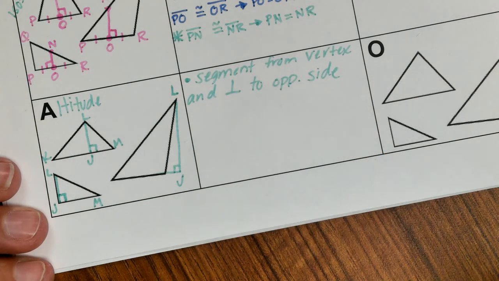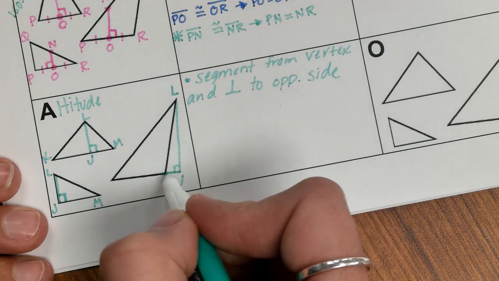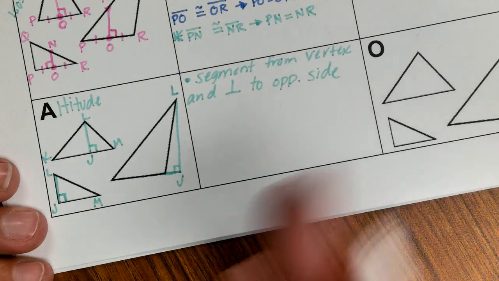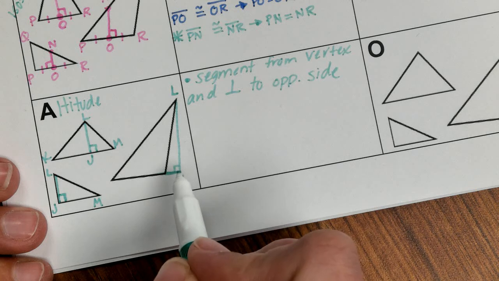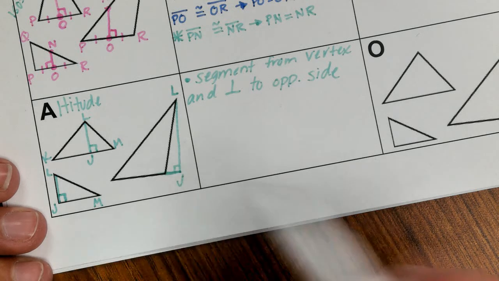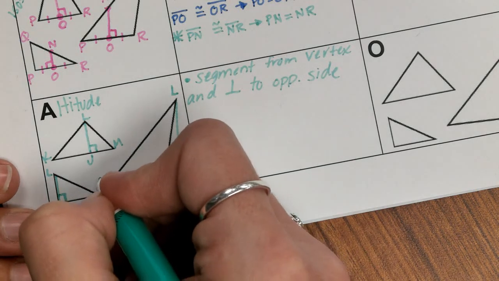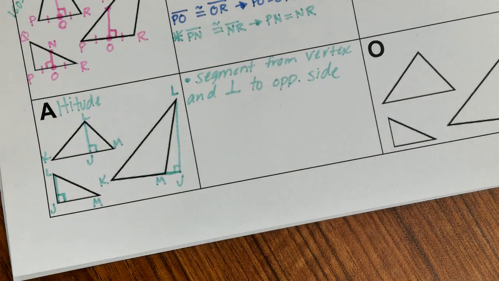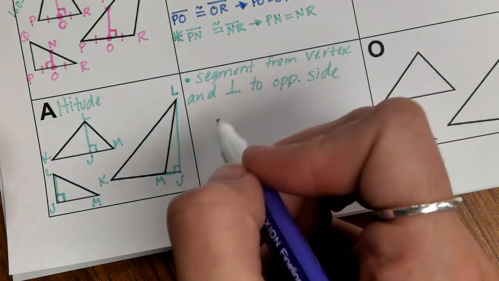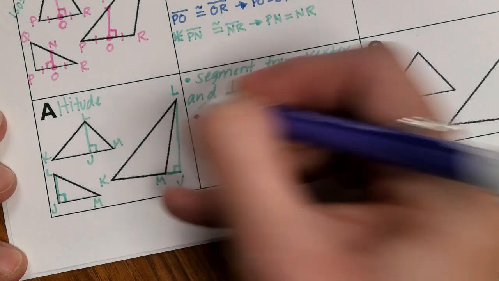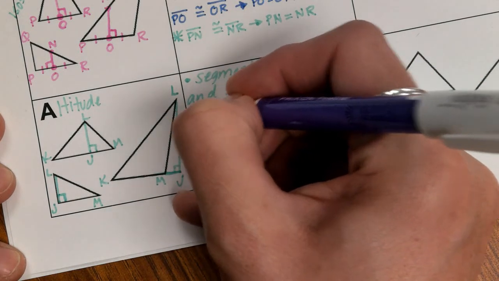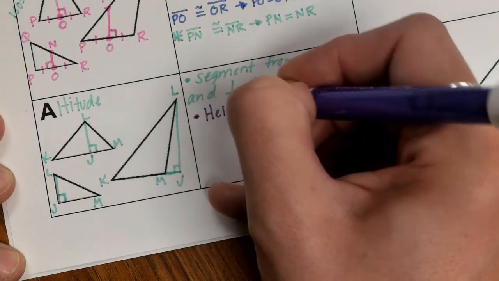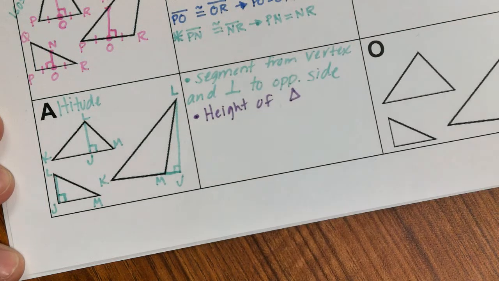Sometimes that altitude is shown outside, and you've seen this. Again, it's the height of the triangle. So when you find the area, you have to look for that 90-degree angle to figure out what the height is. Here we can name this vertex K, and this one M. Our next characteristic that we want to write in is what we keep bringing up, that this altitude is the height of the triangle.